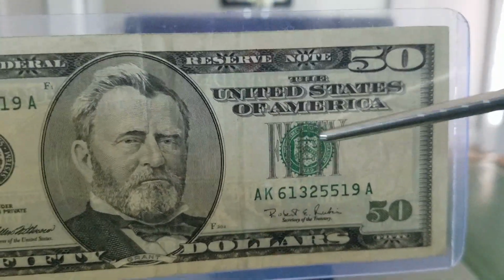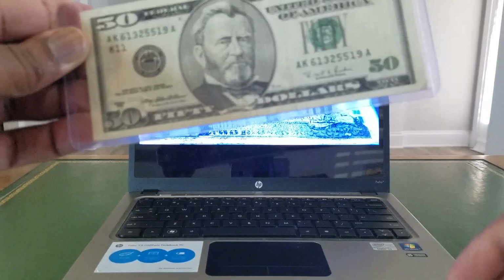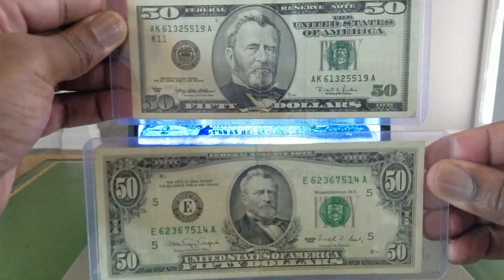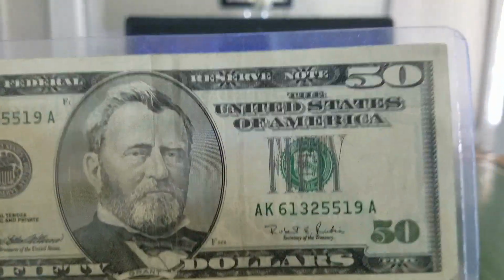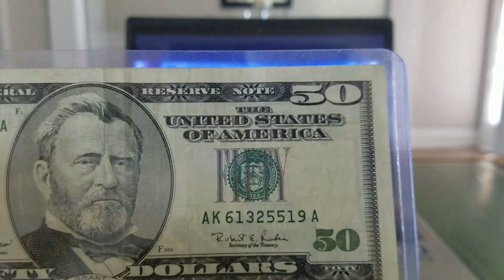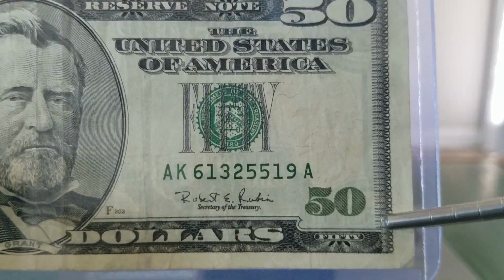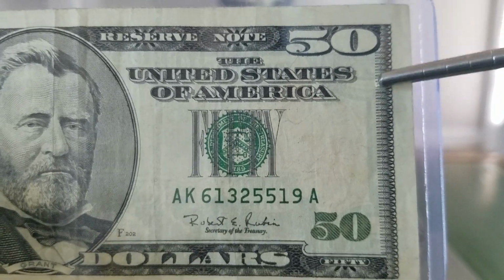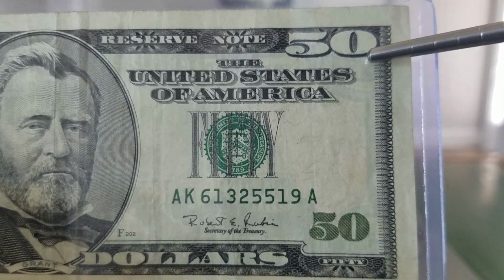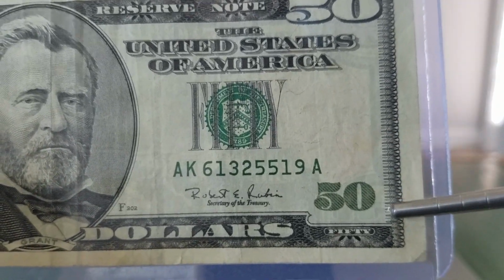Okay, so we got watermarks, we got security thread. The vignette got larger compared to the older one. See how big the portrait is. This note has micro printing as well. And the micro printing is right here on the side. It may look like all design features, but the word 50 is micro printed all the way across on those little lines right there.